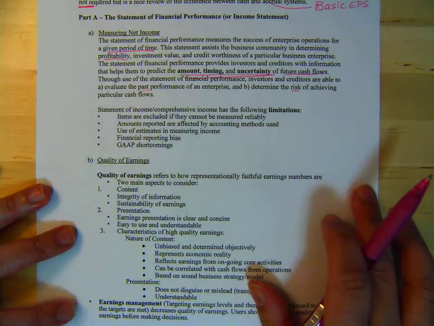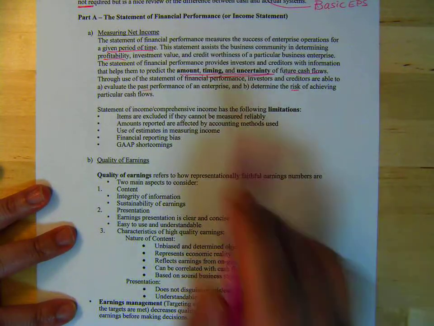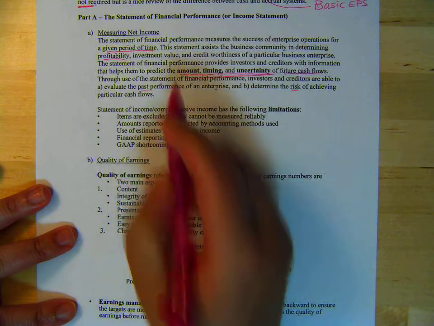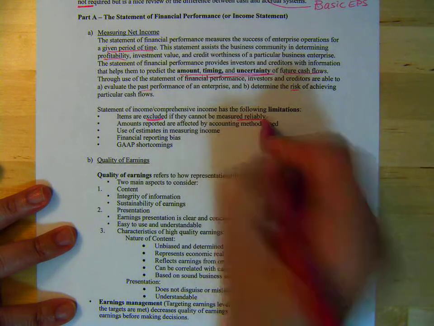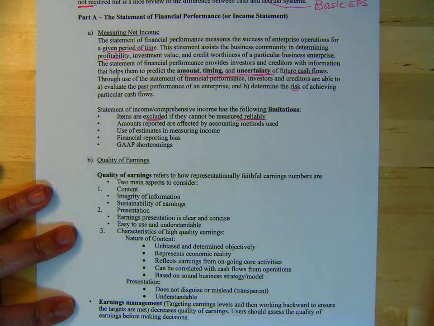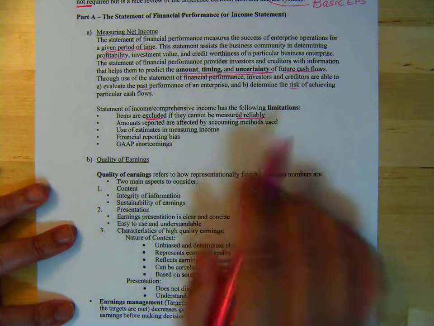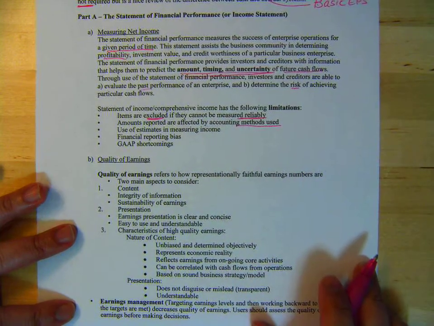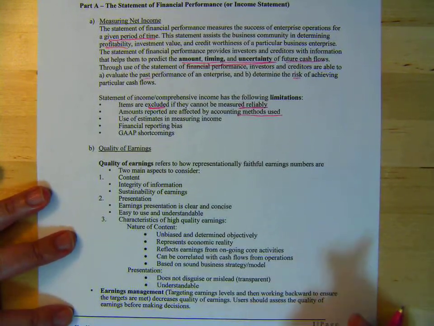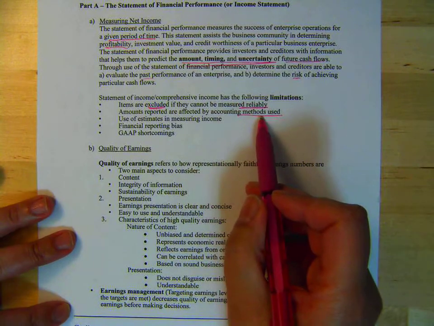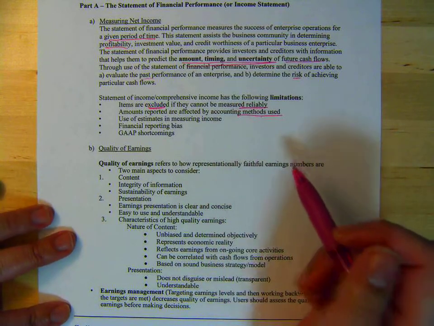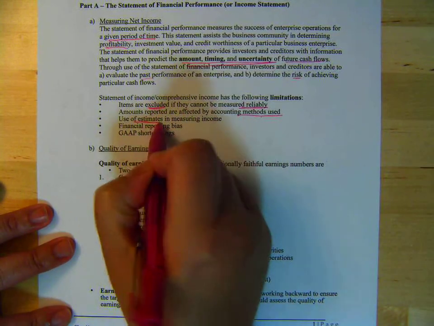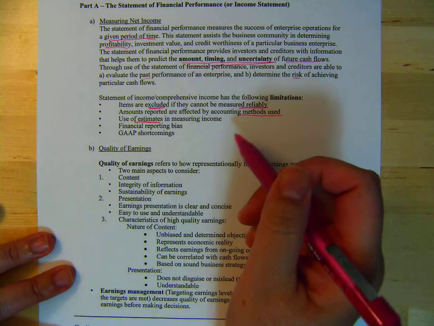Now, while it sounds all well and good to have a nice income statement in front of you, there are definitely limitations. Items are excluded if they can't be measured reliably. So we'll look at different scenarios, for example, in a construction project, to see things like this happening. Amounts reported are affected by the accounting methods used, so of course, if you're using different accounting methods than other people in your industry, or other companies, then you're going to get different kinds of results. Use of estimates, as we all know, in measuring income. We talked about that in Chapter 2.